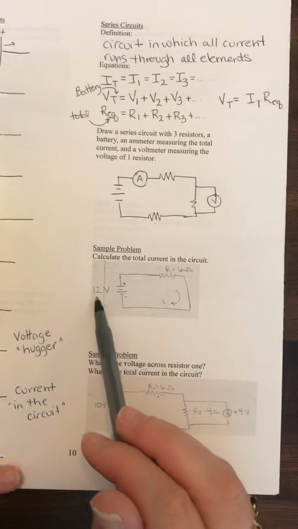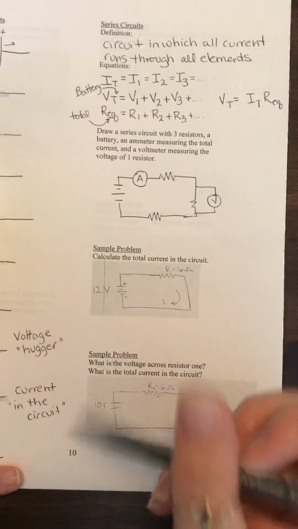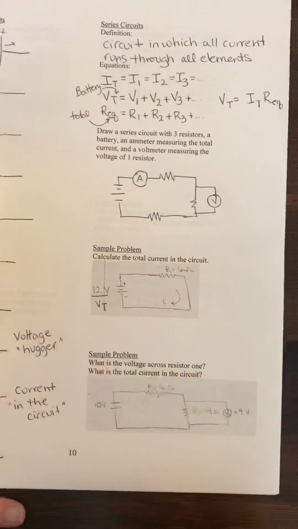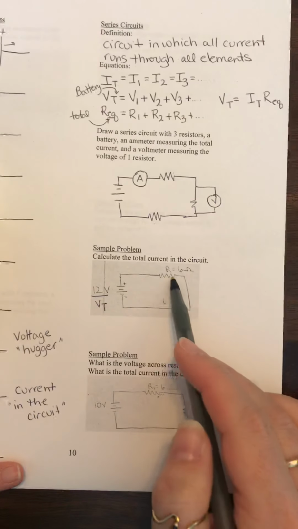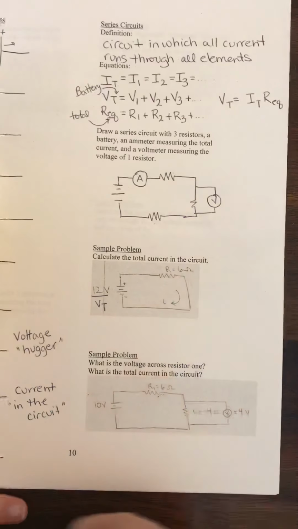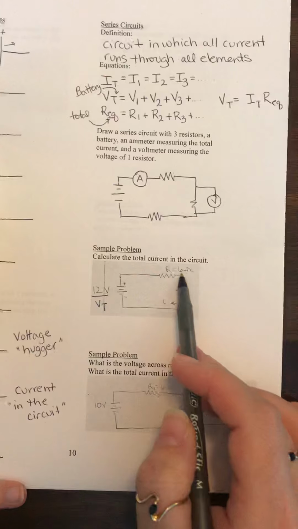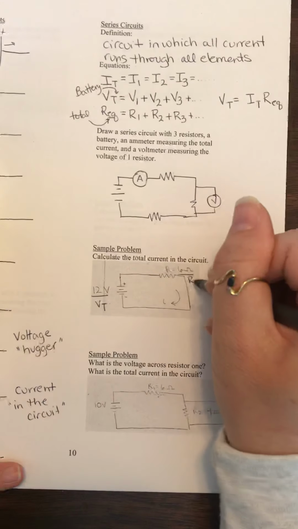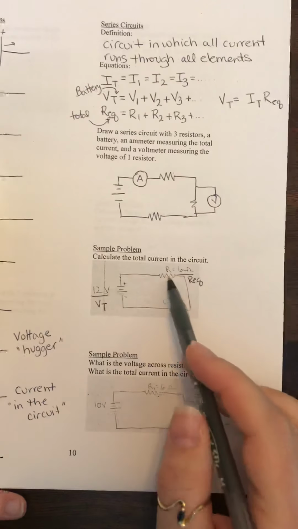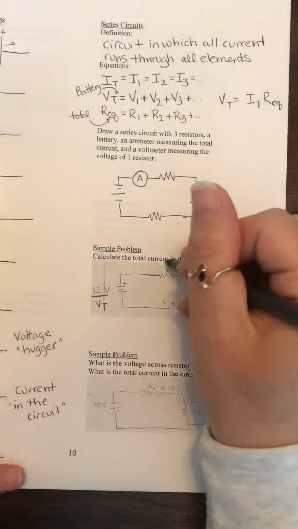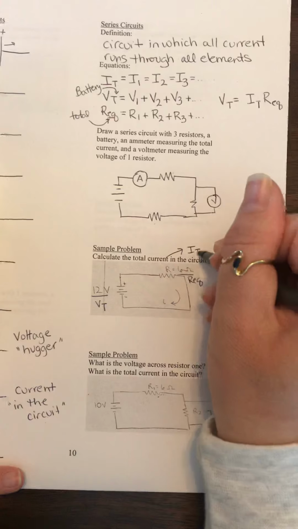Now when I look at this circuit, what I see here is 12 volts. And I'm also saying to myself, this is the voltage of the battery, so this must be the total voltage. And it's also telling me that the resistance here is 6 ohms, okay? So this is actually also the total resistance, or in this case, this one is R_EQ, because there's only one resistor, okay?